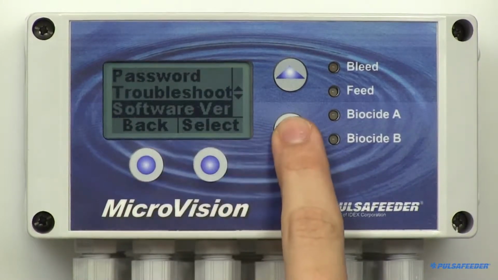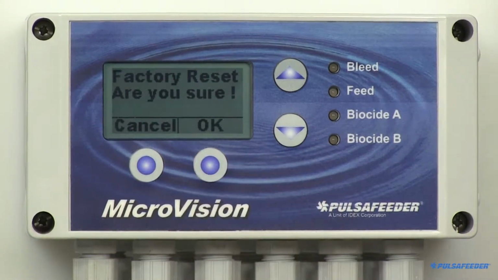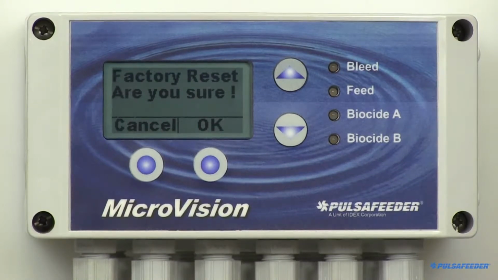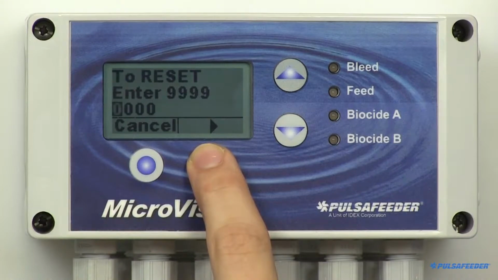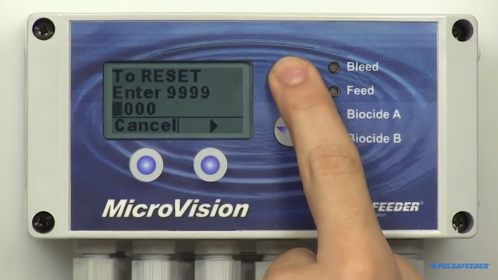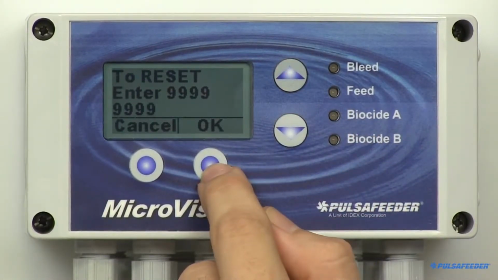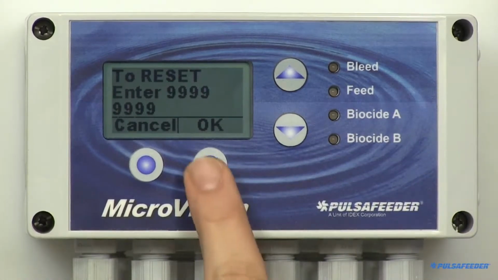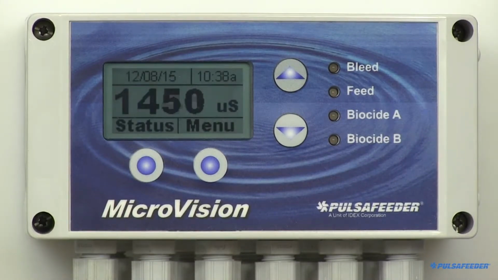The controller can be reset to the factory default values at any time. This can be done through the Factory Reset screen. Of course, be absolutely certain that this is your desire before performing a reset. The unit will prompt you for a decision whether to proceed or not. If yes, press OK, then enter 9999 using the buttons. Then press Enter and then OK. There is no way to retrieve previous parameters. The unit is now set to factory default values.